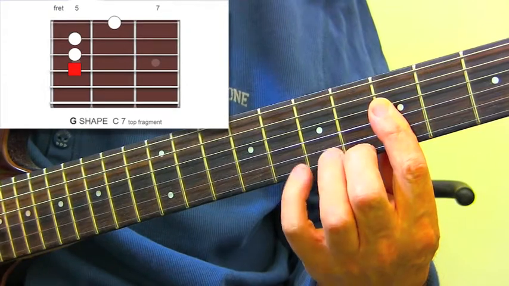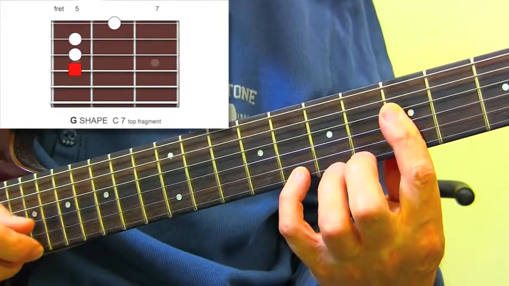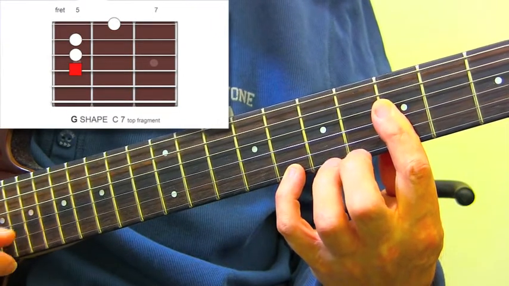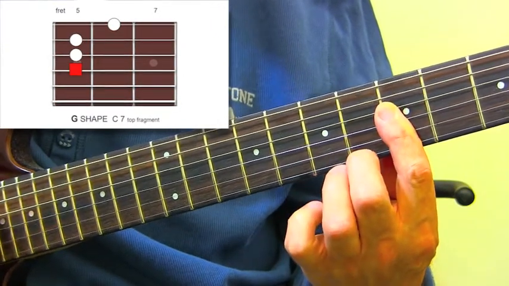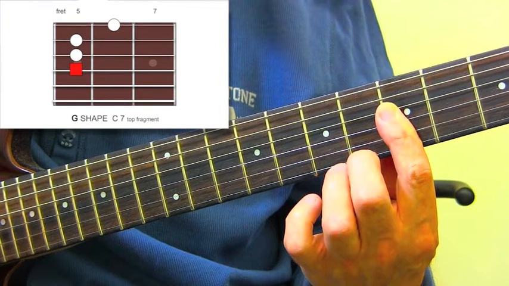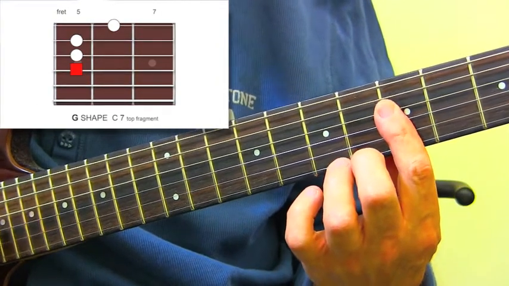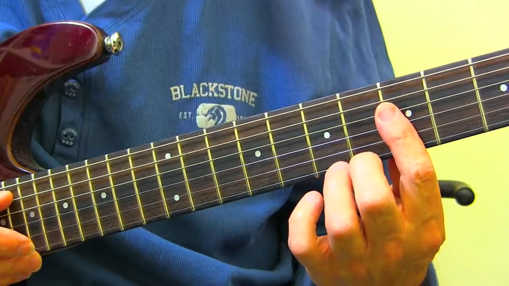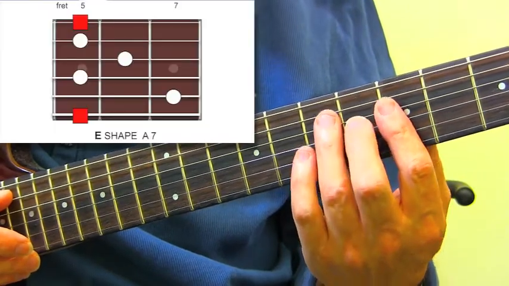Then our first finger goes from where the root note was on fret 8 on the top E string down to fret 7, and that could be construed as being a G shape C7 as well.